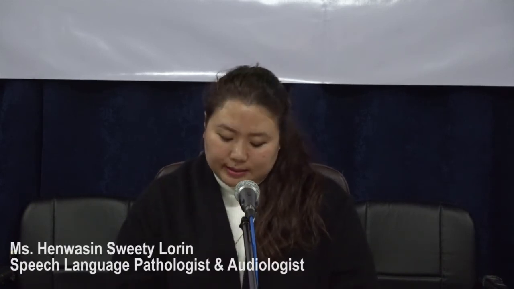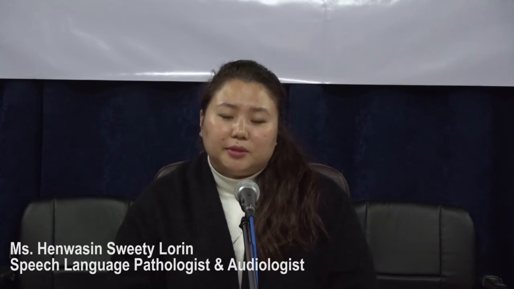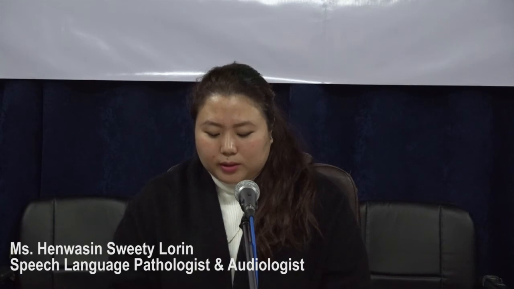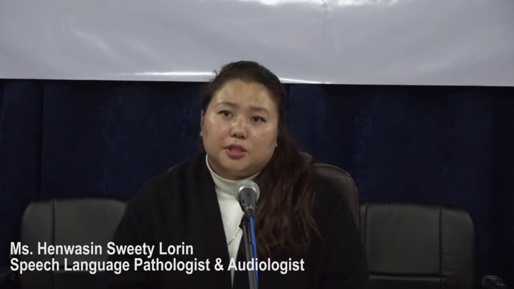If we categorize language disorders, we have specific language impairment and learning disability, or language learning disability, which is caused by central nervous system dysfunction. We can also add autism, brain injury, mental retardation, and deafness. All these are categories under language disorders.